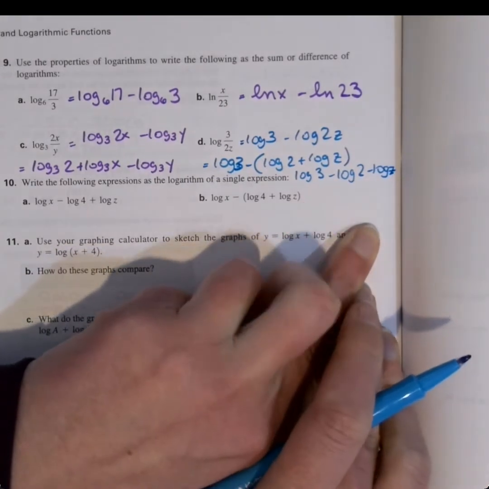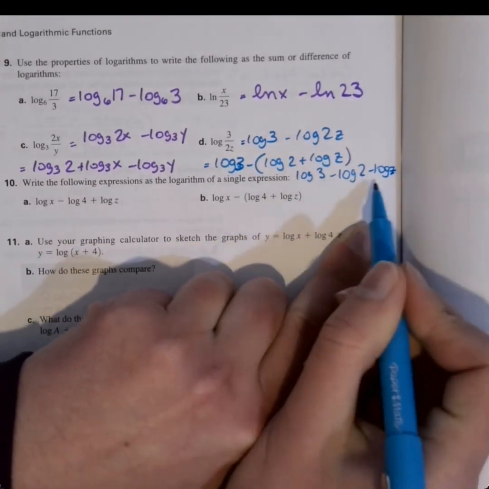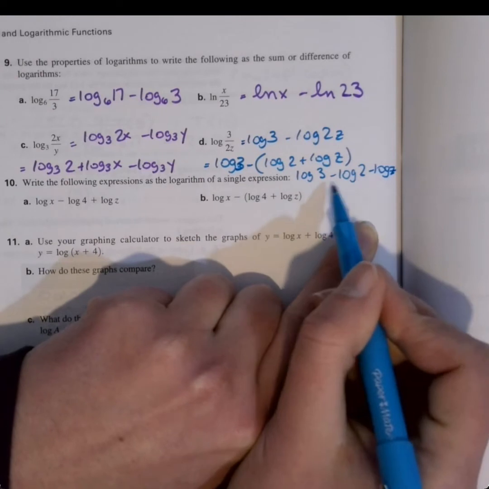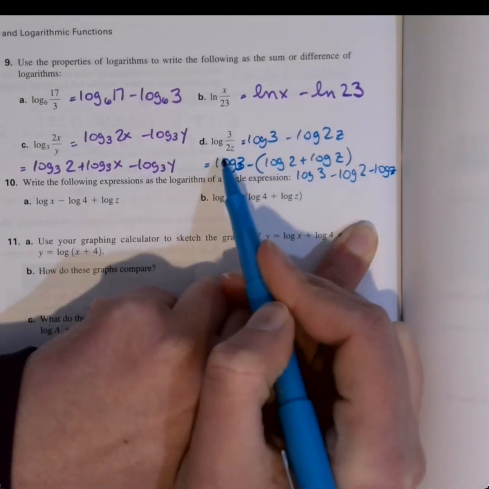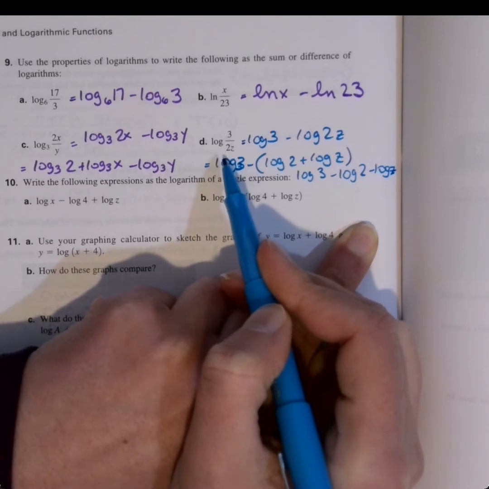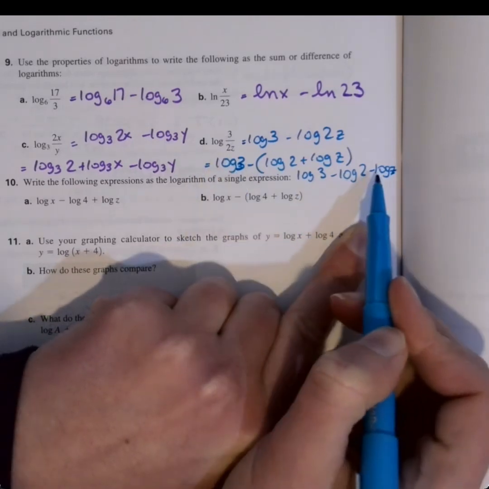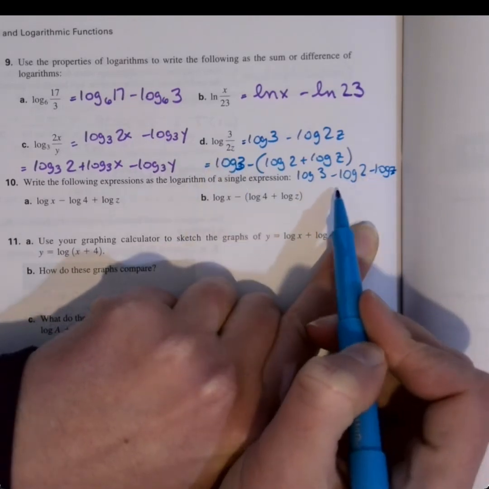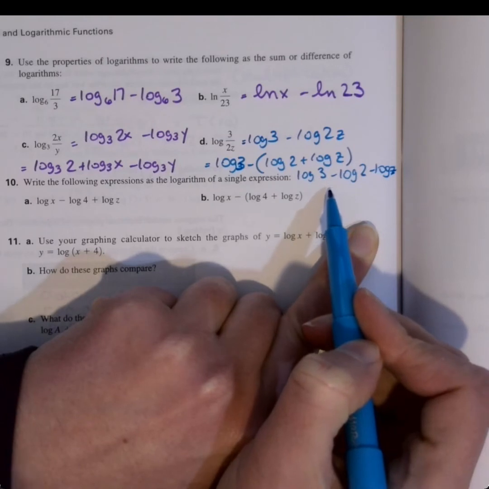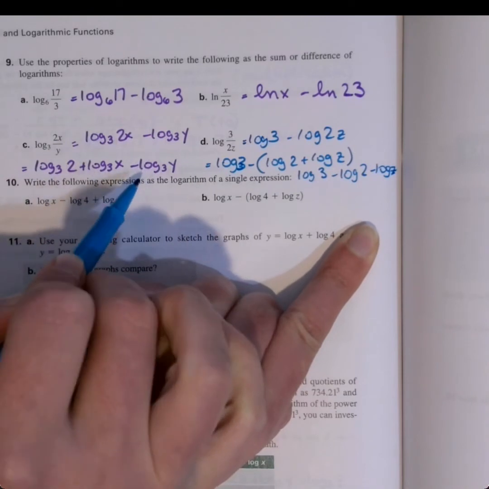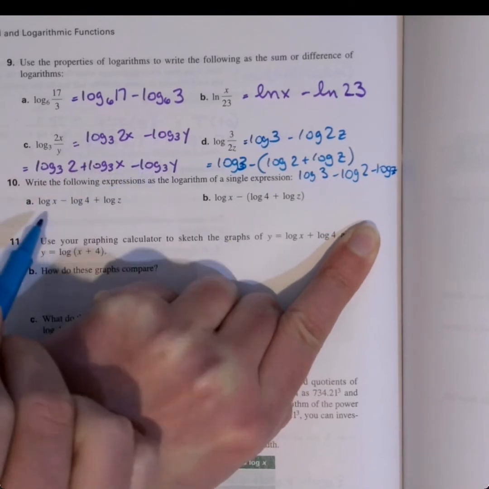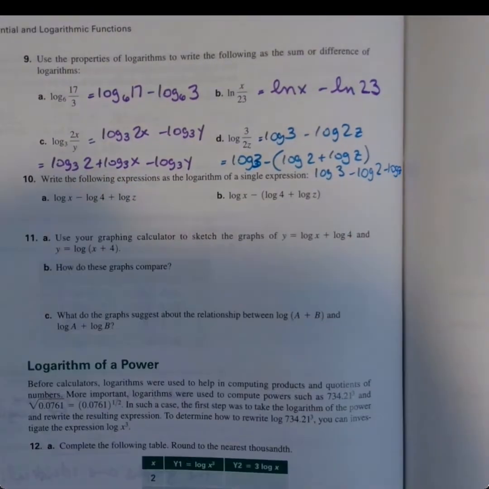Okay. So these two both ended up negative because when I distributed this negative, they were both in the denominator. So if they're in the denominator, their exponent, which is their logarithm, should have been negative, right? So they have a negative coefficient to their logarithm because they're both in the denominator. Over here, only one thing in the denominator, only one thing negative. Keep that in mind when we go down to number 10 when we pull things back together.